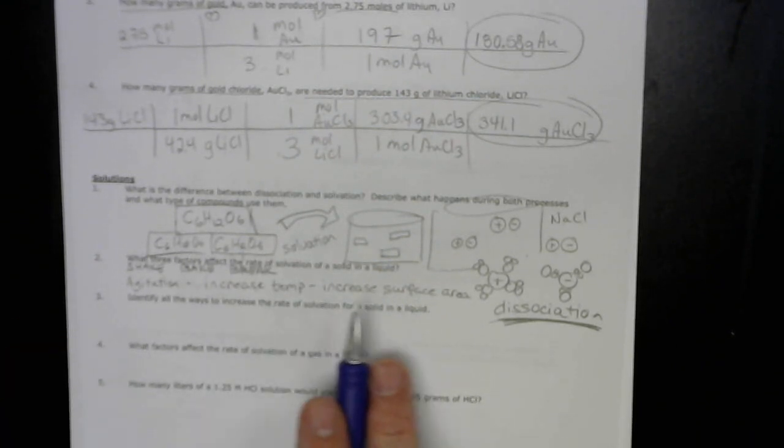If you're trying to dissolve a sugar cube, your best bet is to break it up for a bigger, increased surface area, by crunching it up and then throwing it in there. I just indicated the ways that would increase the rate of solvation: increase the temp, increase the surface area, and agitate it.